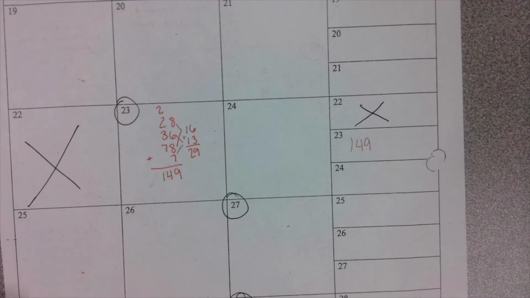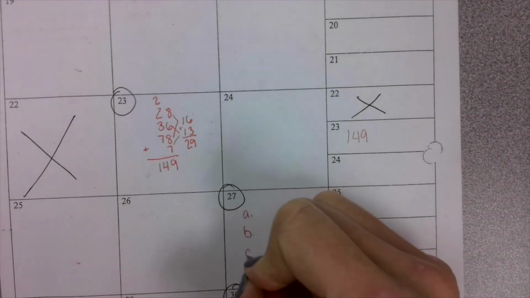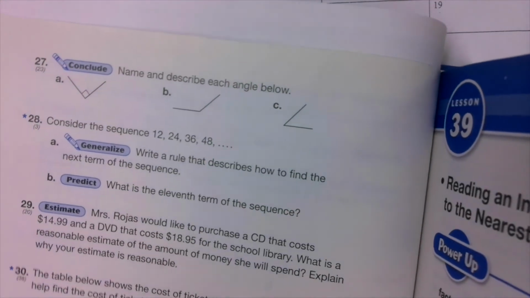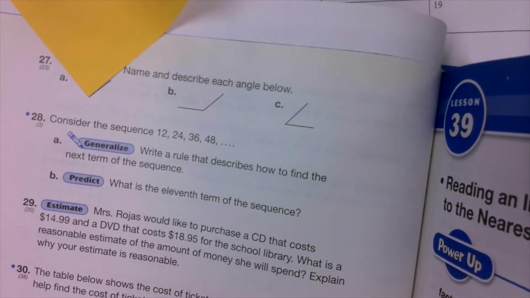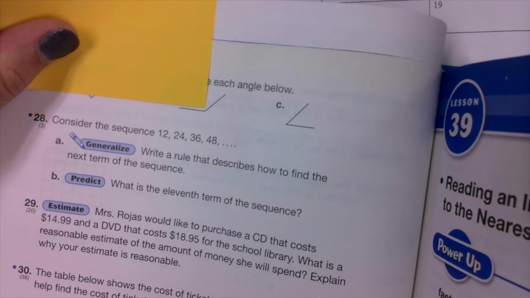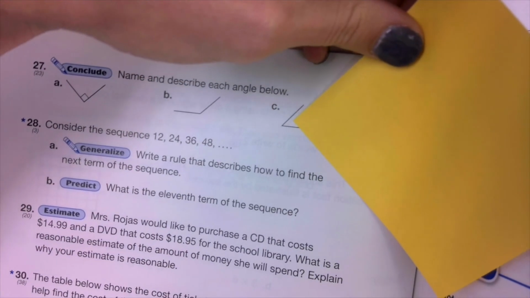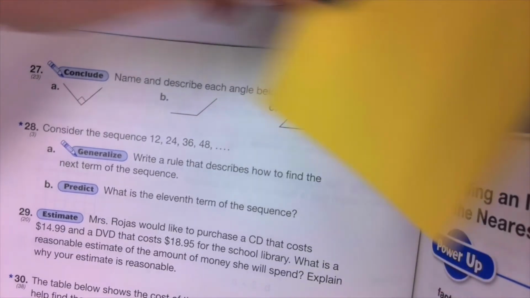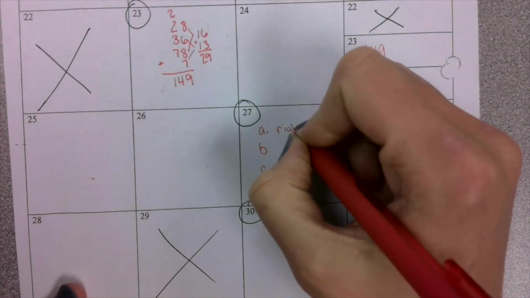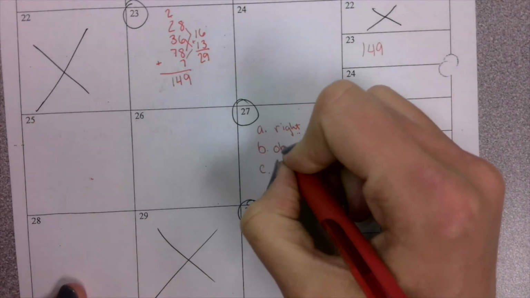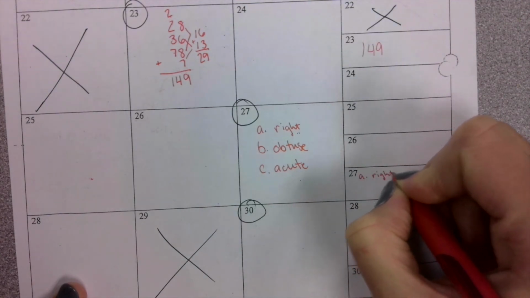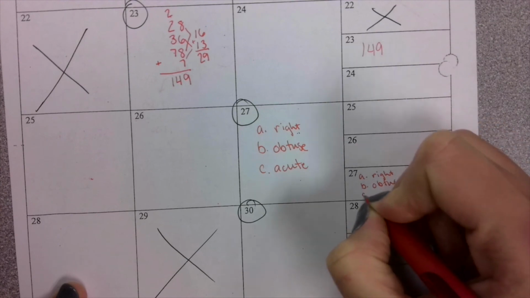Number 27 says, name and describe each angle. Well, if I look at number 27, A looks like it's right about a perfect corner. Right? So that's a right angle. B, that's bigger than a right angle. So what do we call something that's bigger than a right angle? Obtuse. And C, that's smaller than a right angle. So we got to call that one acute. So A, right. B, obtuse. C, acute.